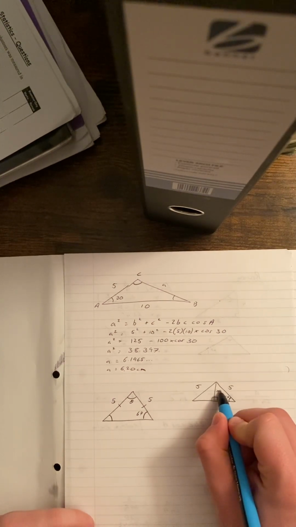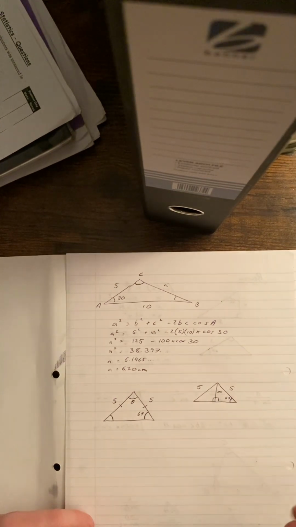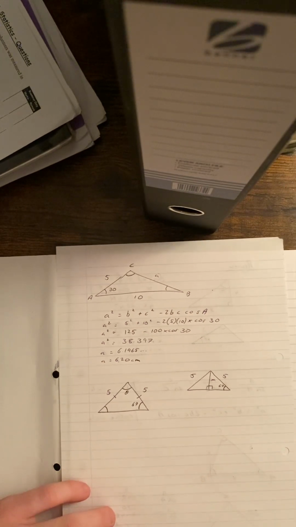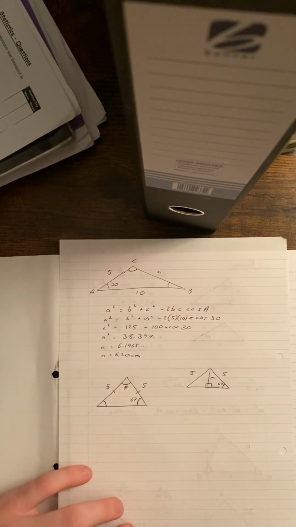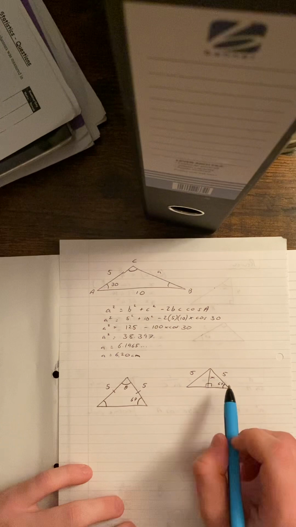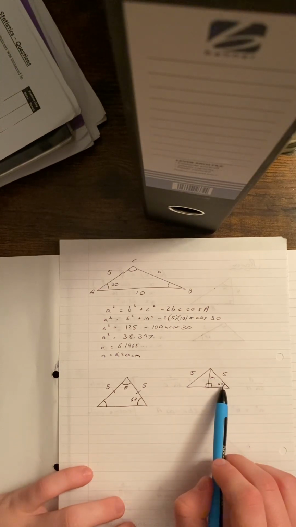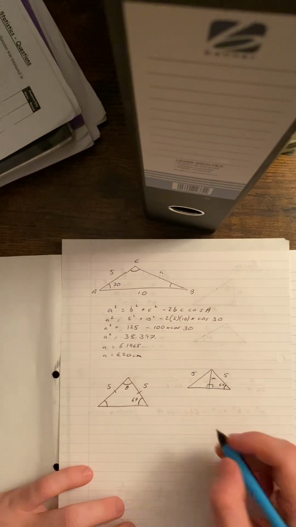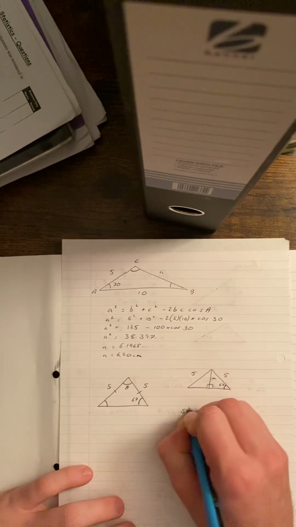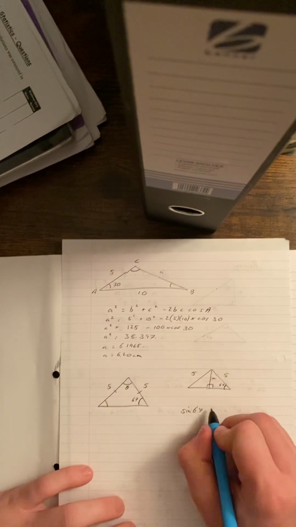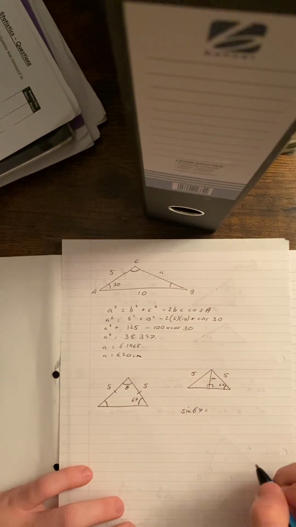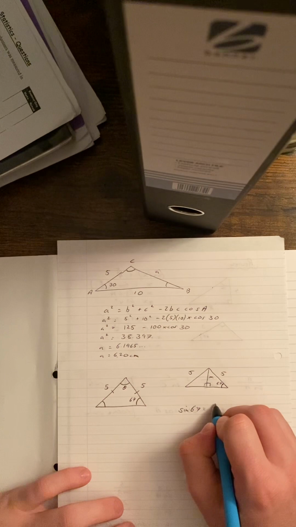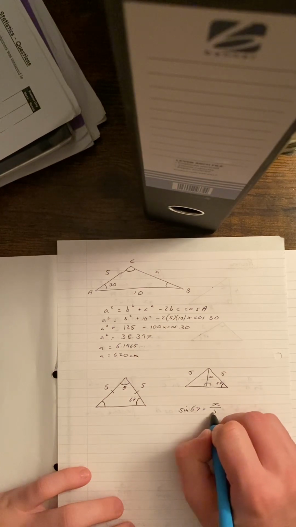Call that height x there, okay? So, well, we can use our SOHCAHTOA. And if we've been given an angle and we've got the hypotenuse and we need to find the opposite to it, it's going to be sine, right? So I can say sine 67 is equal to x over 5.